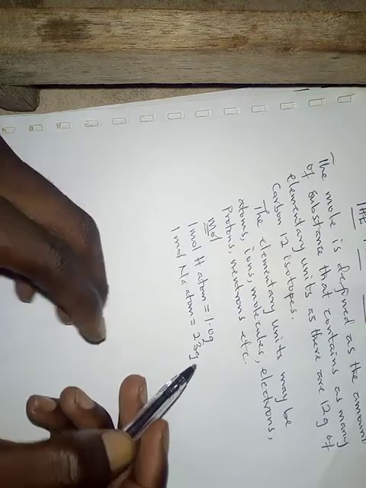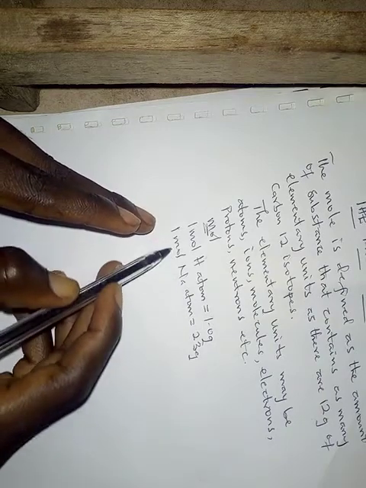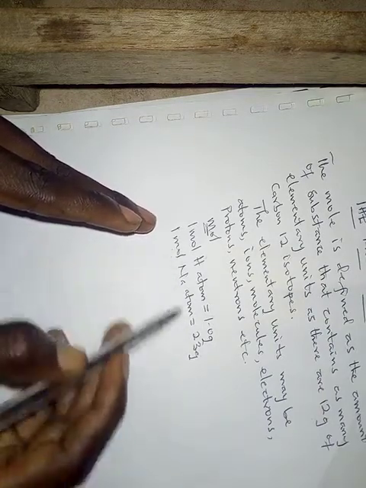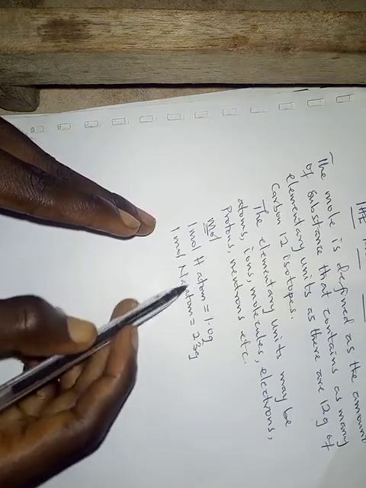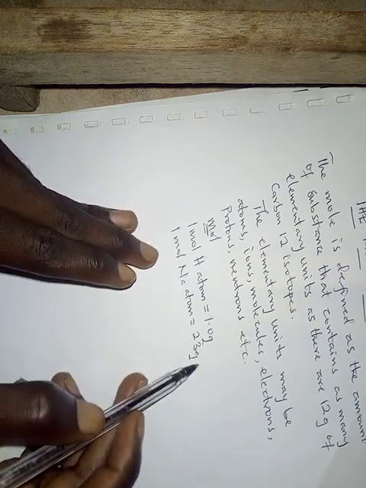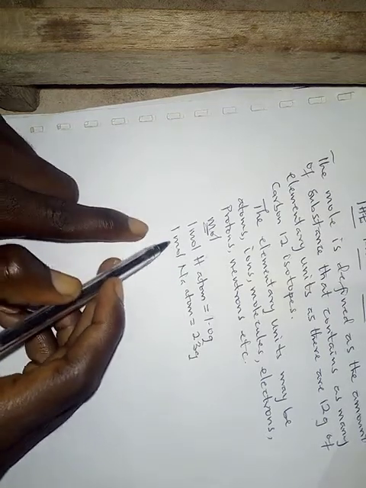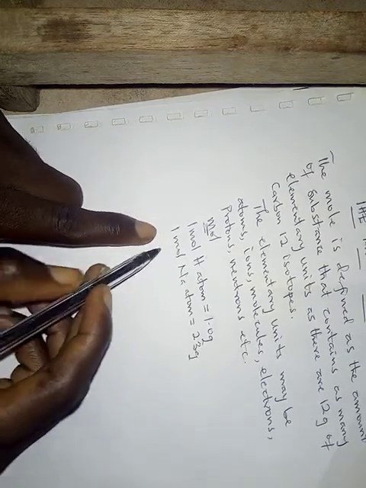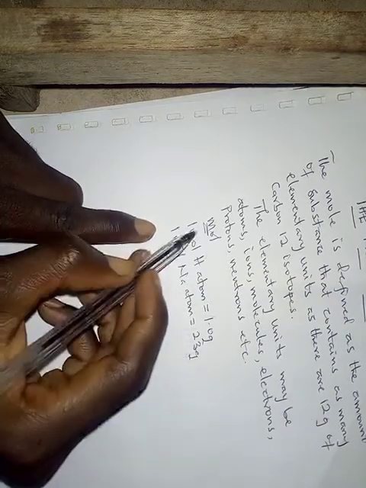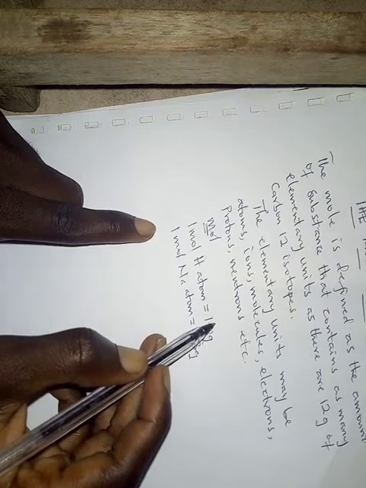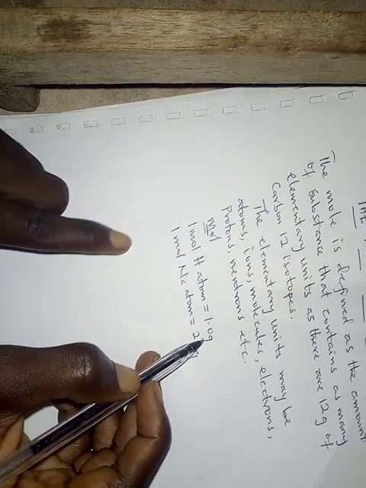So we do these equations just to show that every amount of substance that contains 23 grams of sodium has 1 mole. Each mole of sodium contains 23 grams. Each mole of hydrogen contains 1 gram. So that is how we do them.